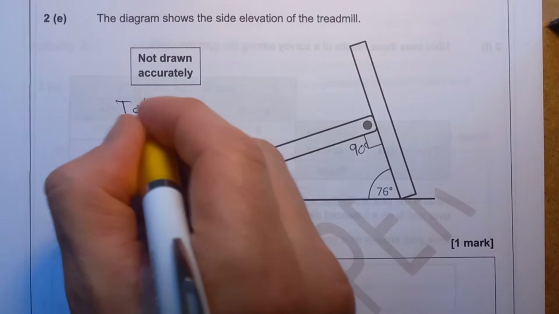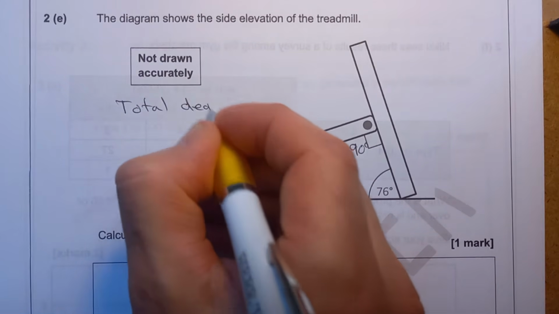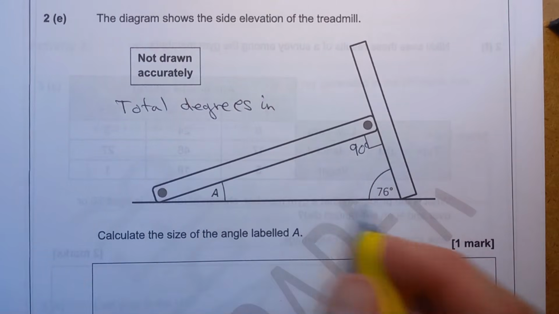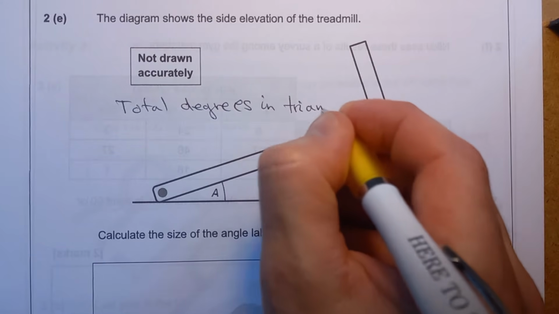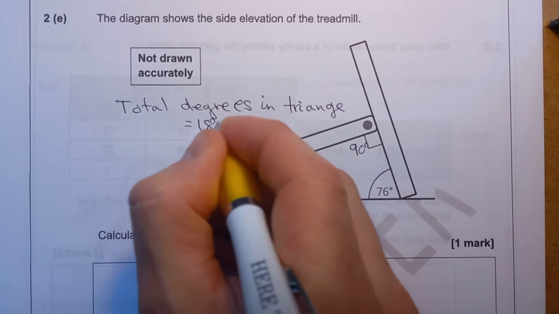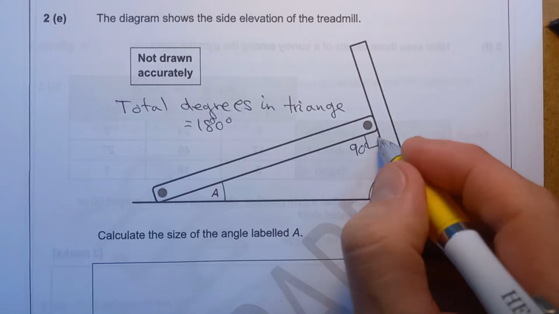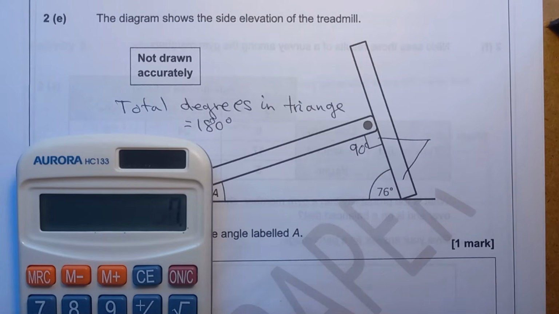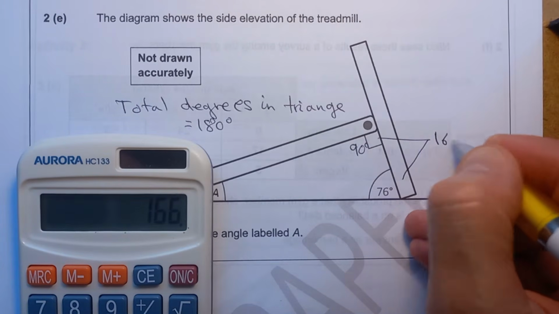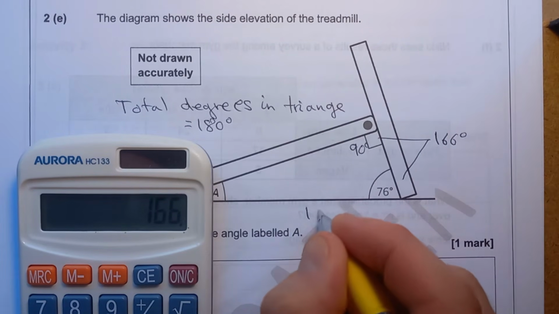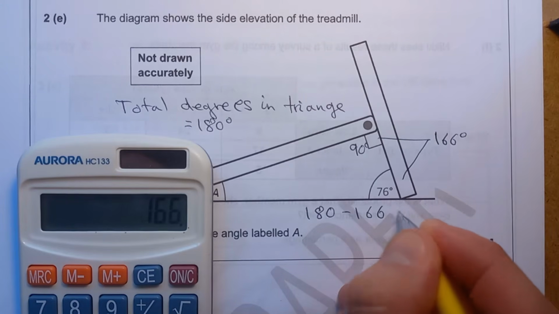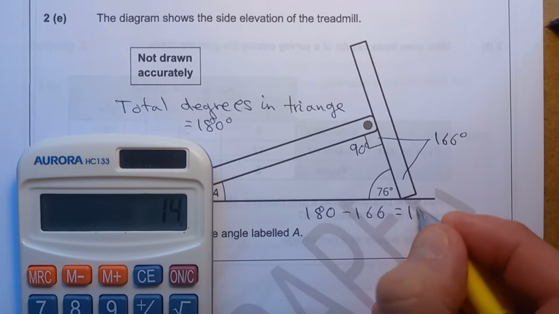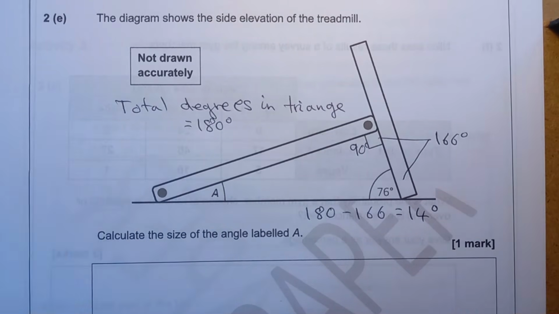And we know that this is a triangle, and the total degrees in a triangle are 180 degrees. So if we add these two together, 90 plus 76, we get 166 degrees. If we then subtract that from 180, we get 14 degrees.